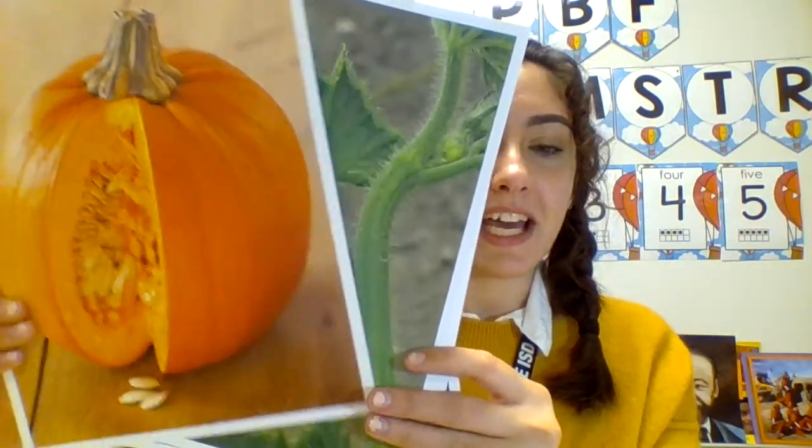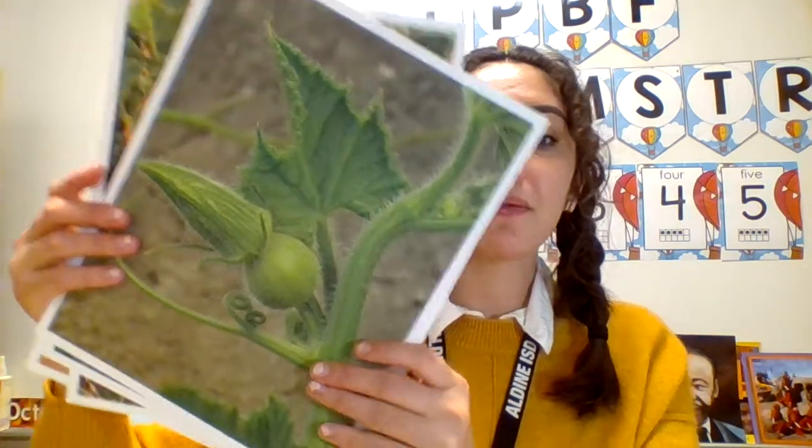And what's on the inside of our fruit there? Pumpkin seeds. And when we plant these pumpkin seeds, it grows into even more pumpkins. Awesome job learning all about how seeds grow into flowers, which grow into fruits.